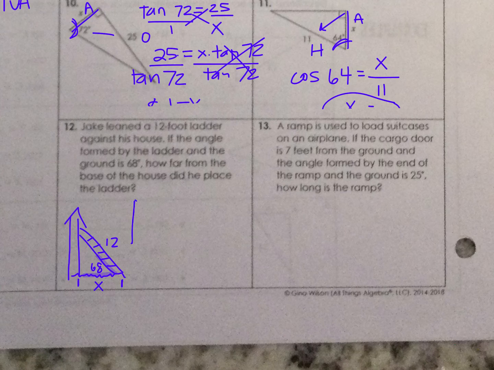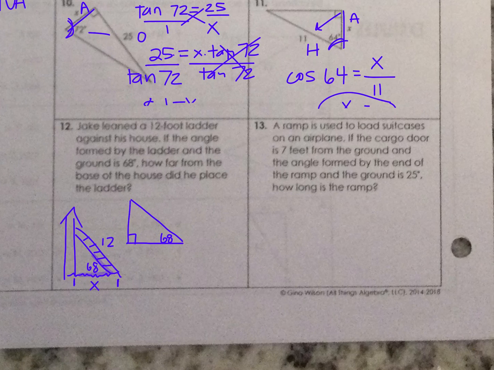So let's pull this out as a right triangle, 68 degrees. I got a 12 here and an x here. So that's the triangle I'm dealing with. So this is my angle. I have a hypotenuse and an adjacent.